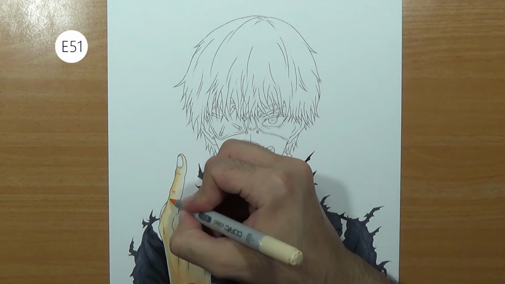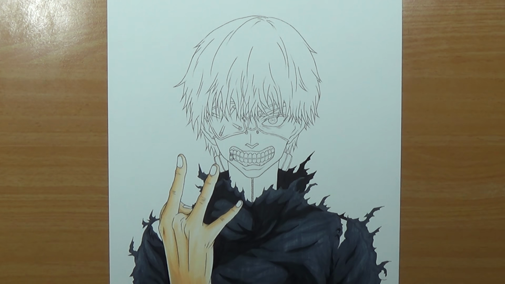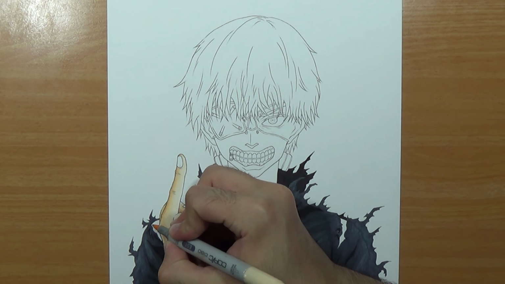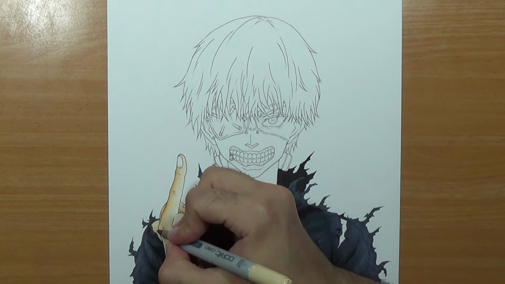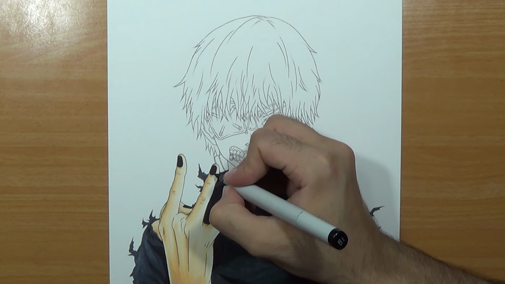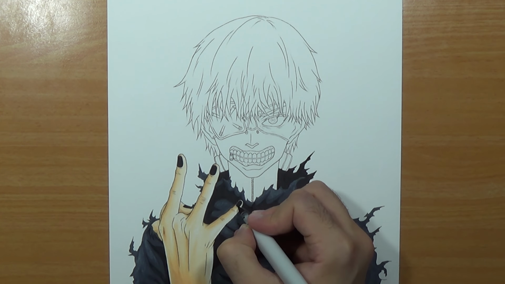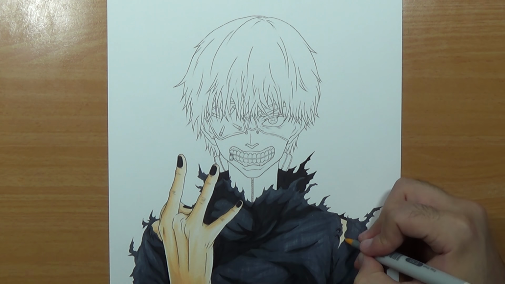And I'm gonna use E53 again, the darkest color, just because I want to get some more contrast in the darkest areas. Awesome, and we'll do the same process for the blank area of his shoulder. Next, we are simply going to color the fingernails with the color black. And then we are going to color this area, the same process we did earlier.